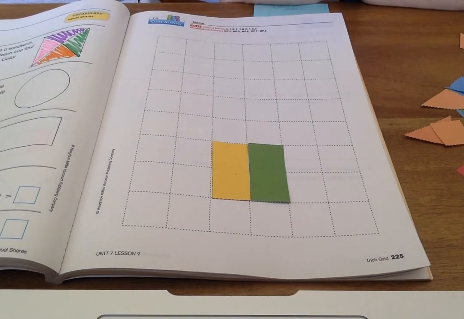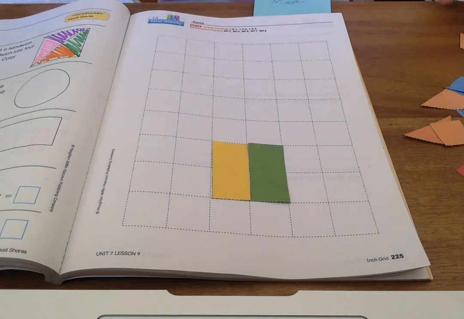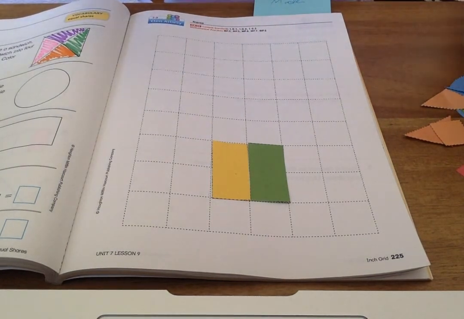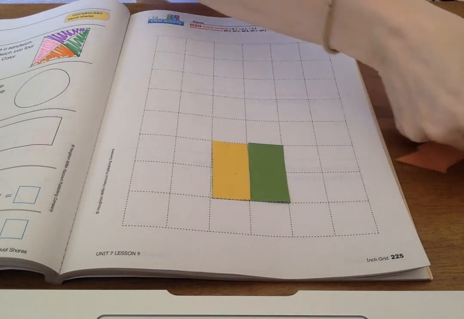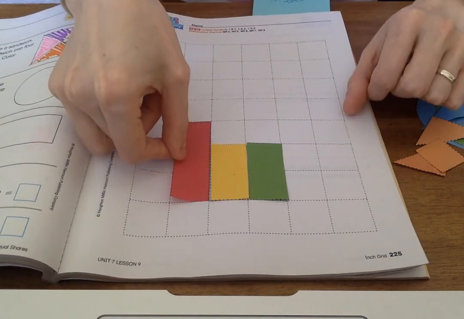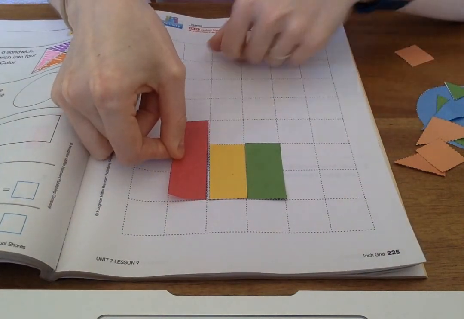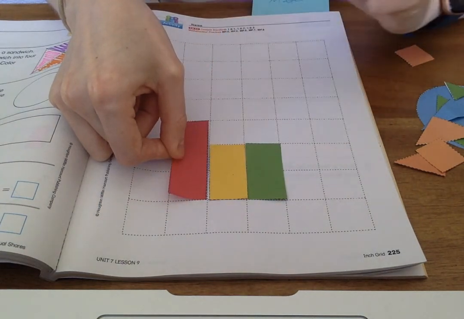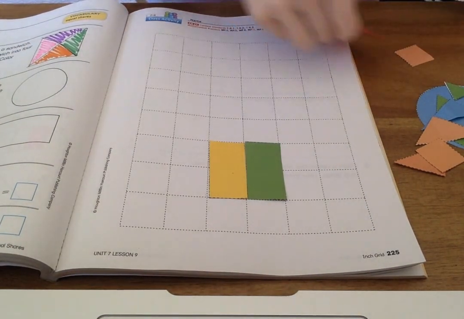Now, what if I said to you, okay, keep this here, make it into a different rectangle. Now, if you did this, would this work? No, because now we have 1, 2, 3, 4, 5, 6 sides, so that's not going to work.